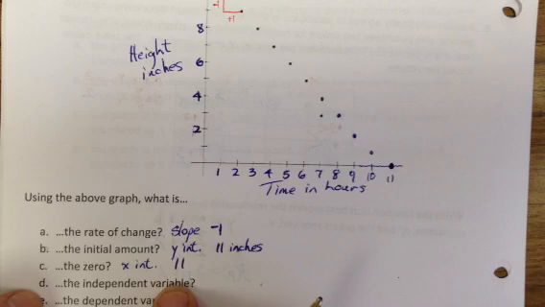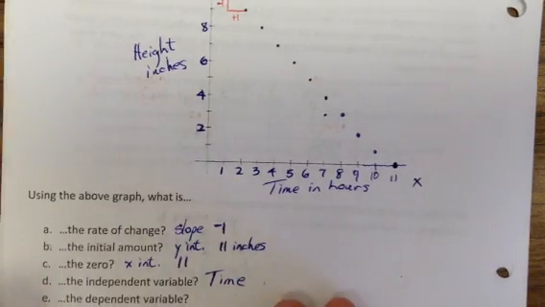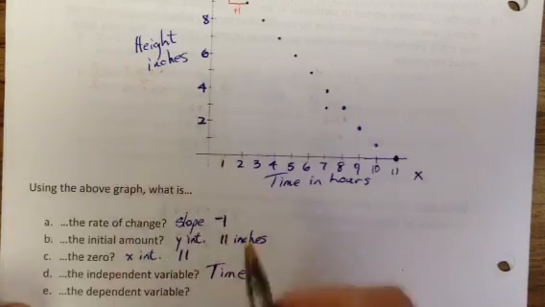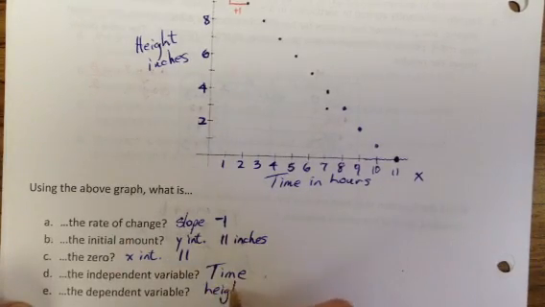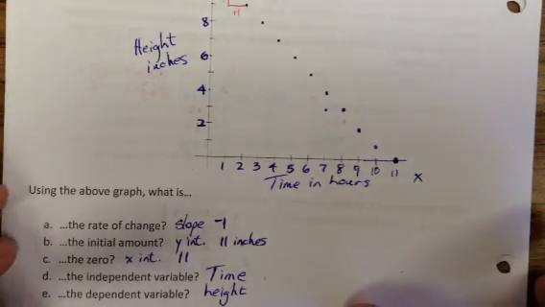Again, the independent variable, your x-axis, is independent, so that would be my time. Time is always independent, and in this case, the height depends on how long the candle's been burning. And there you go.